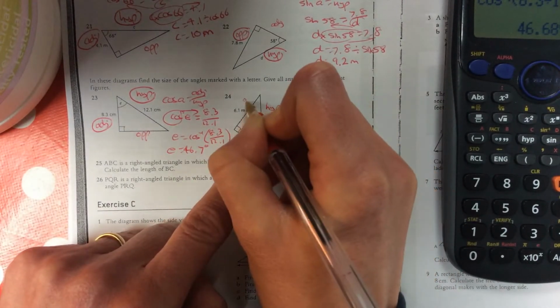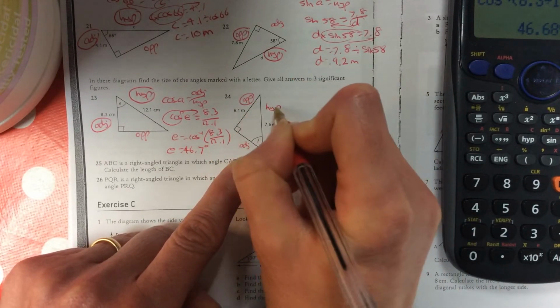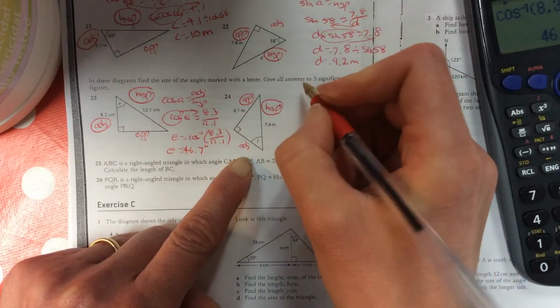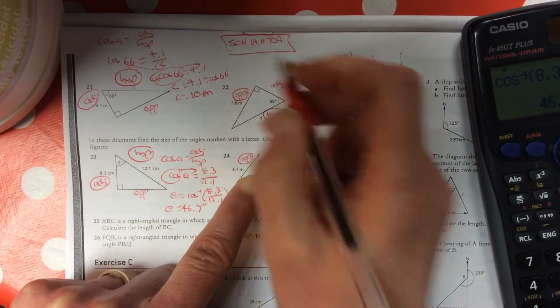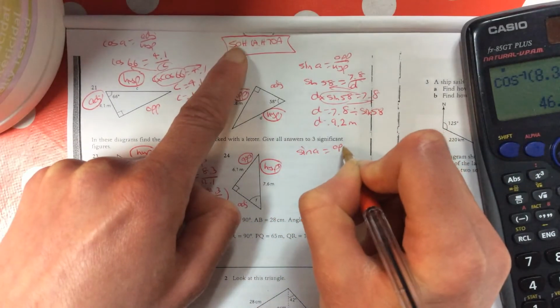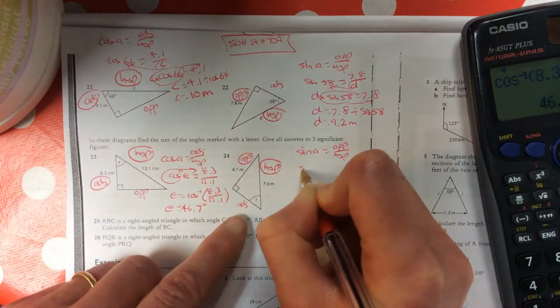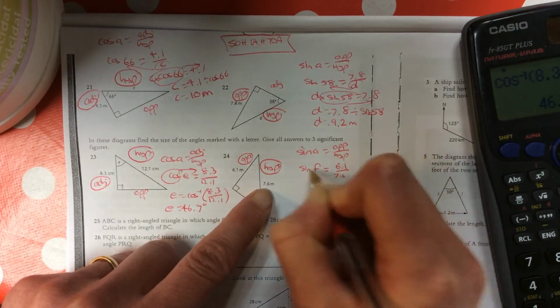Hypotenuse, opposite, and this is the adjacent. So you know these two, O and H. If you look back up at the top there, they're together for S for sine. So sine the angle, always follow the order, opposite over hypotenuse. So sine angle F is opposite over hypotenuse.